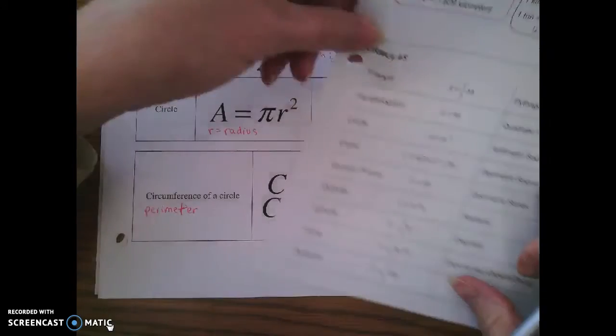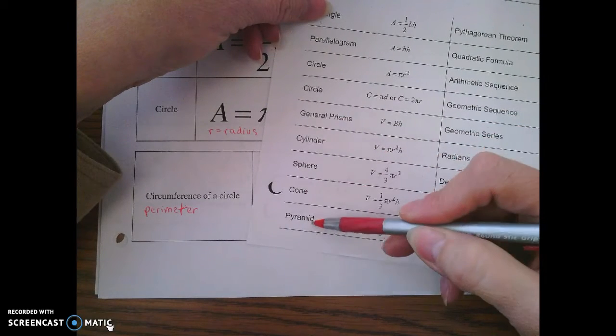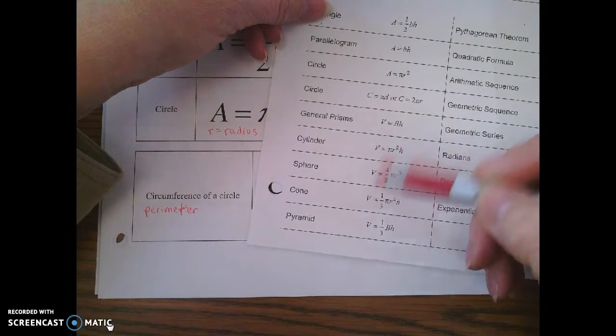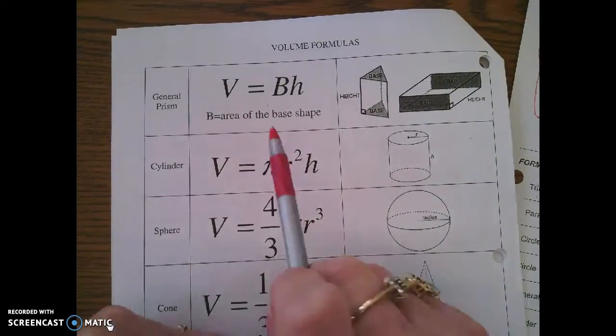All right, next you have all these formulas for volume. So here's our 5 three-dimensional shapes we were talking about. Here's all the area, or I'm sorry, the volume formulas. So I have them all on the next page. But again, it's important that you know what the variables stand for in the problem.